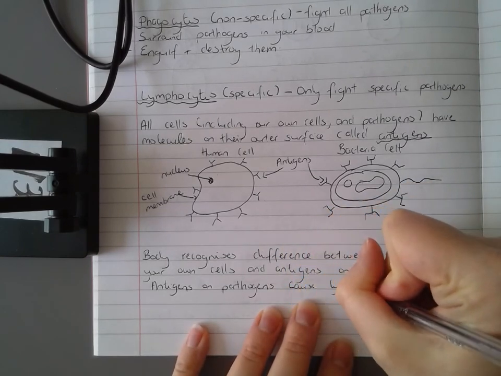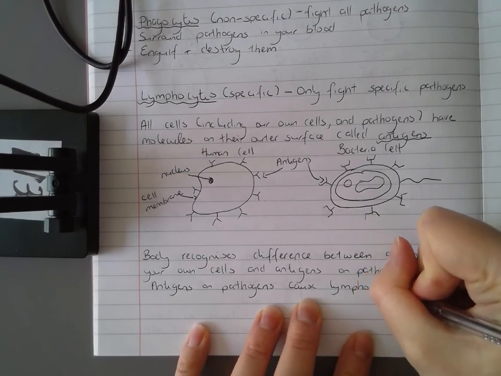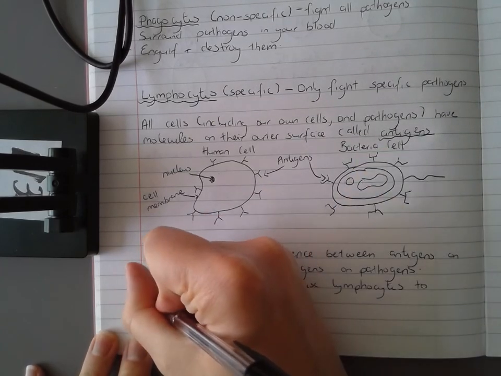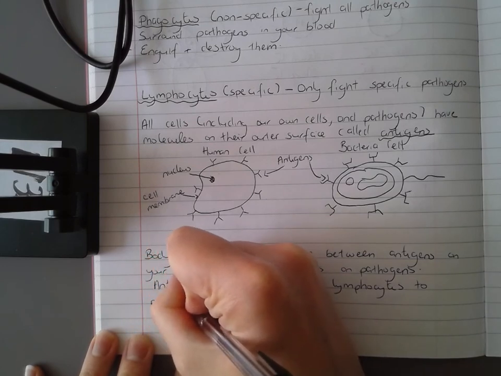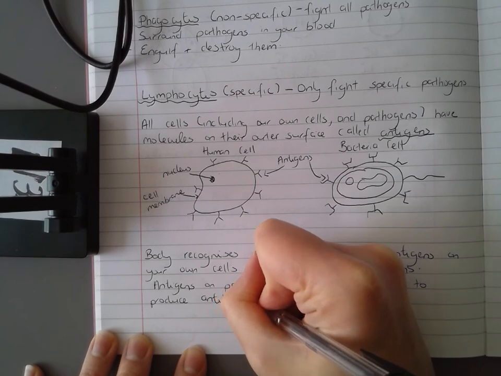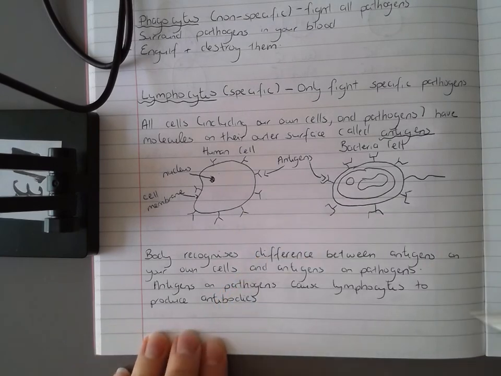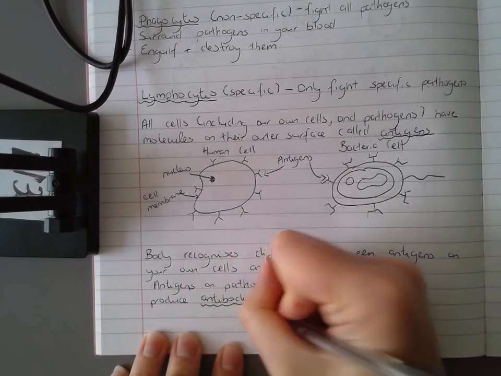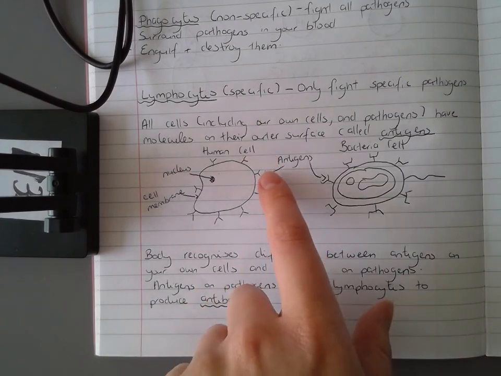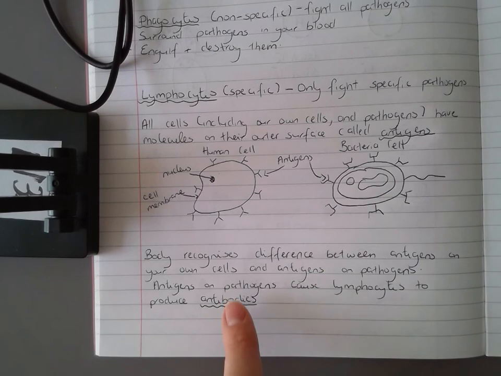will cause lymphocytes to produce antibodies. Okay, so you've got the word antibody, which is going to also be really important. So we were talking about antigens, and now we've got another word, antibodies.